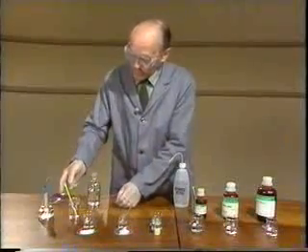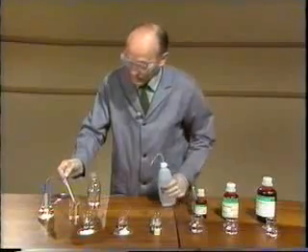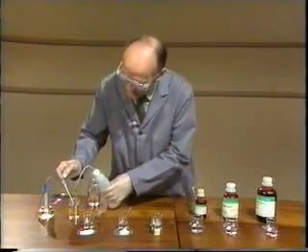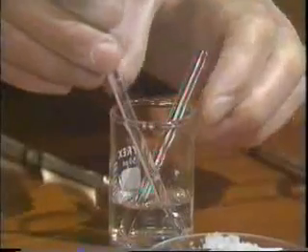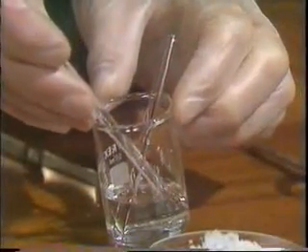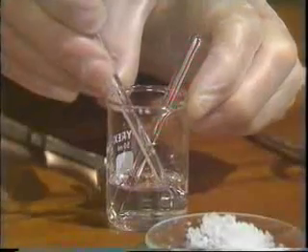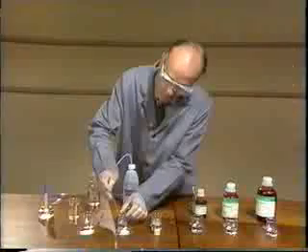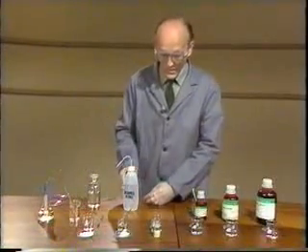I'll check the temperature, rinsing the thermometer first. 22 before mixing, and after mixing, again, it's 22 degrees. So there's very little sign of any reaction there.